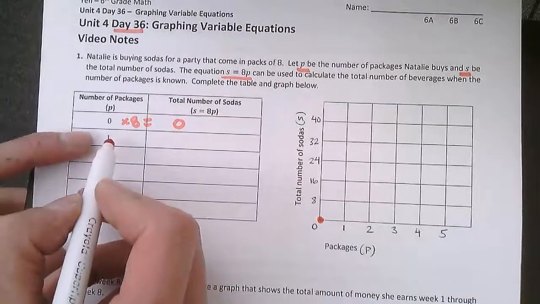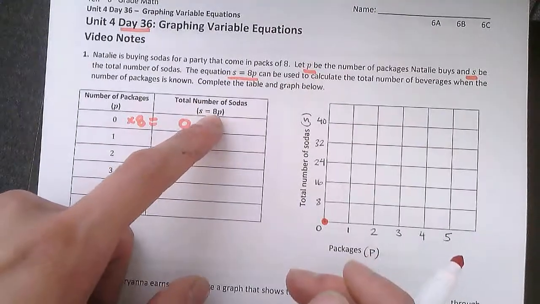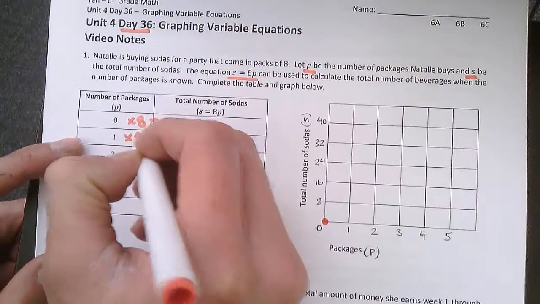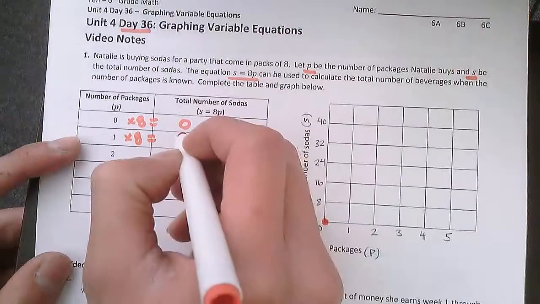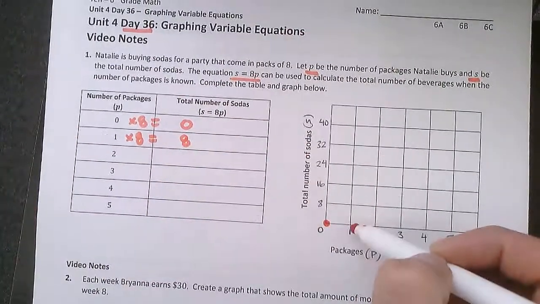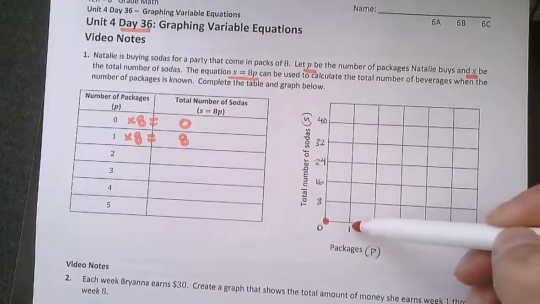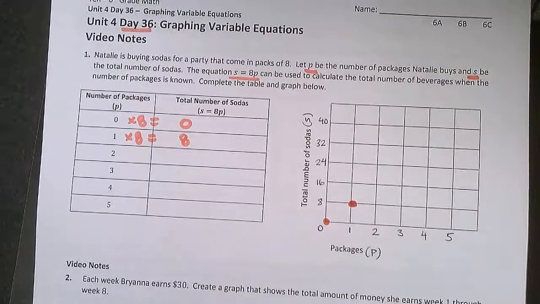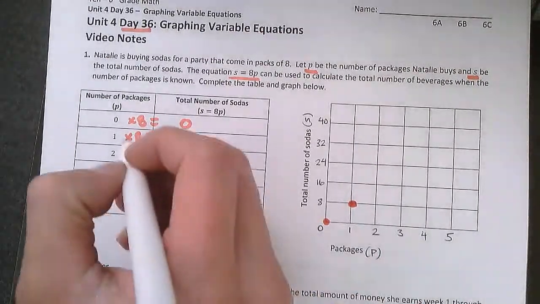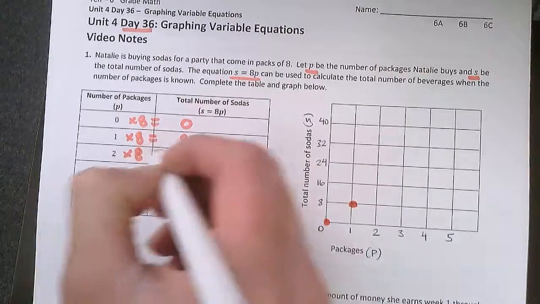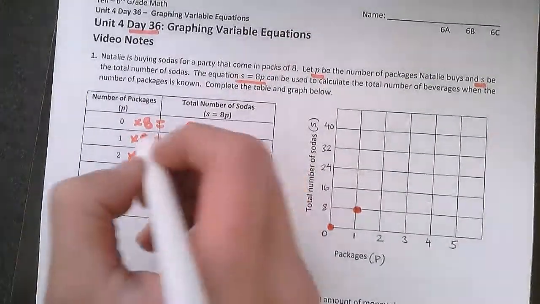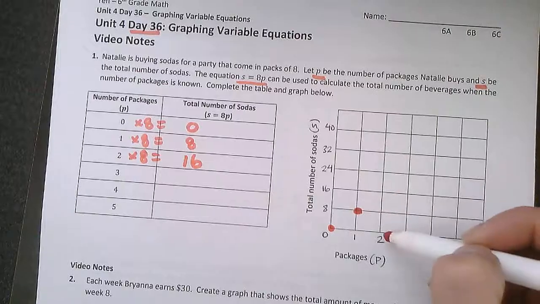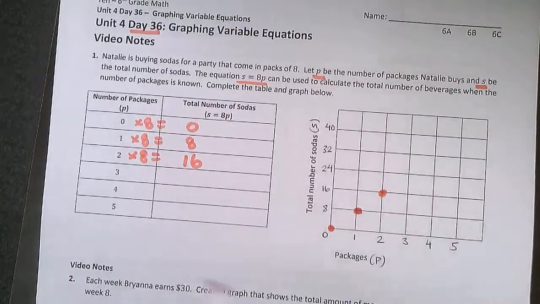If there's one package, S is equal to 8 times P, so S is equal to 8 times 1, so 1 times 8 is equal to 8. So if we have one package of soda, which is right here, we would have 8 sodas total. And then I can keep doing that. 2 packages of sodas, 2 times 8 is 16. So I would have 16 sodas, so 2 packages is 16 sodas.